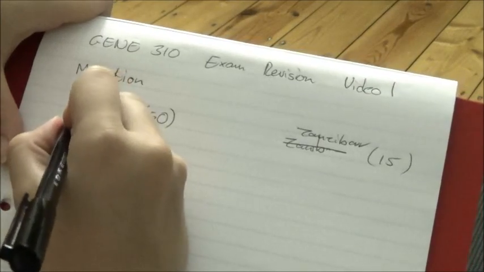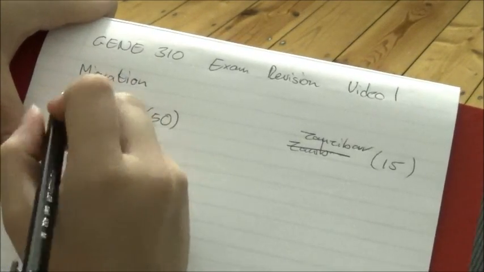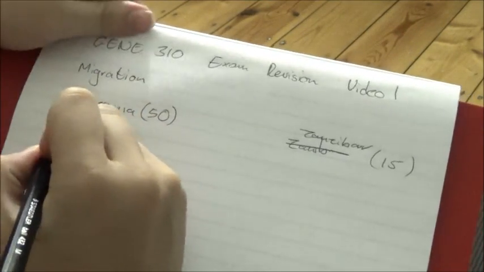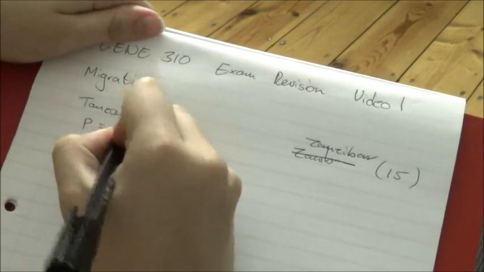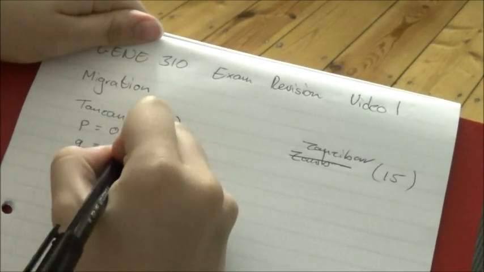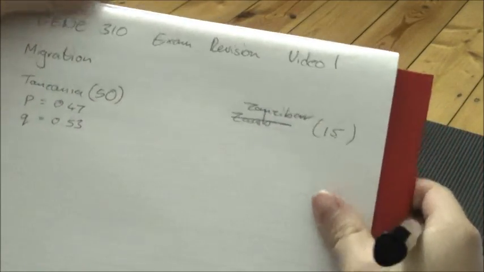In the Tanzanian population, it tells us the dominant allele, which is capital C, but we're just going to use P and Q for now so that people don't get confused. So the dominant allele P has a frequency of 0.47, and the recessive allele Q has a frequency of 0.53.